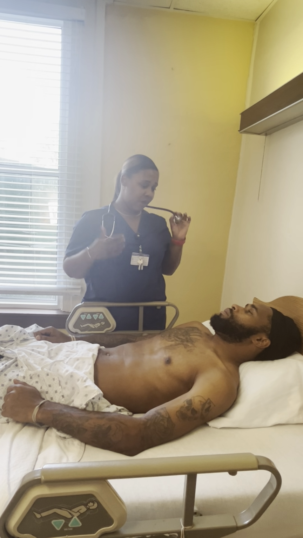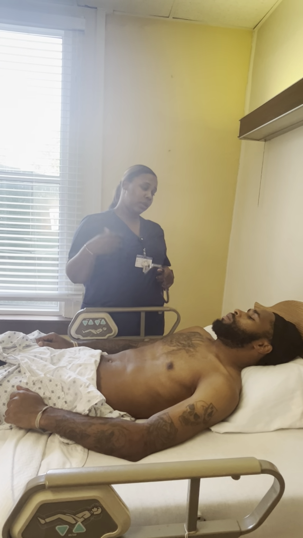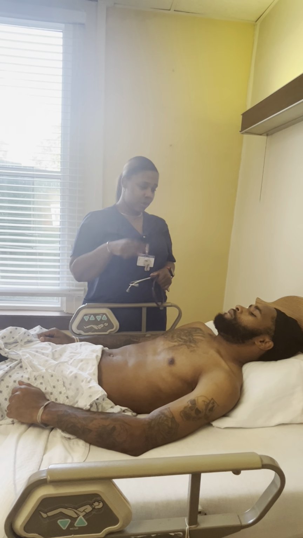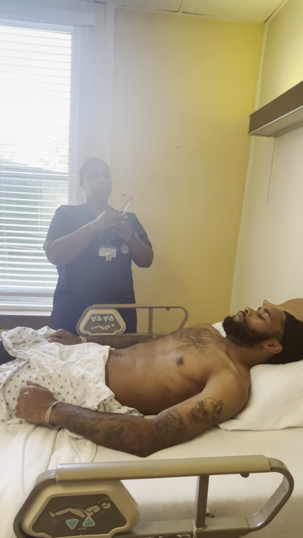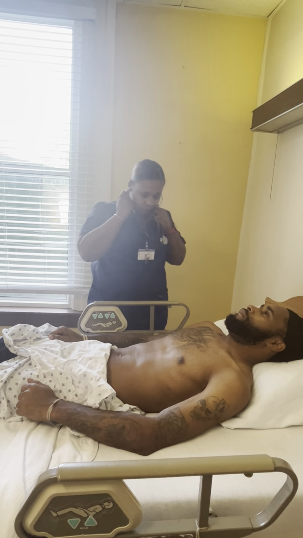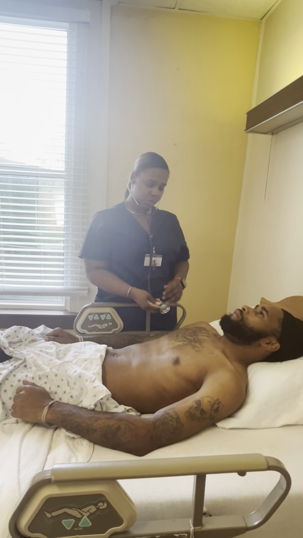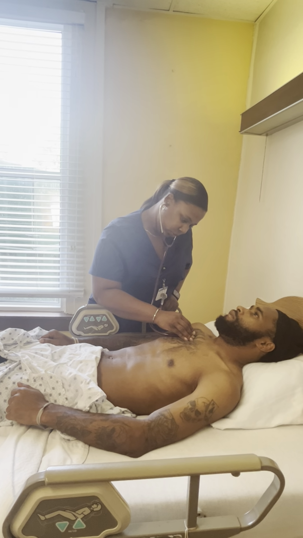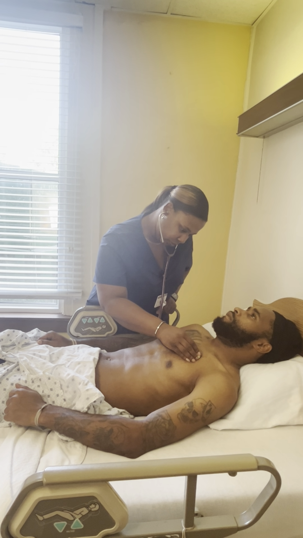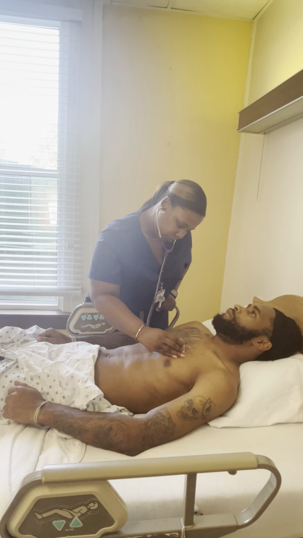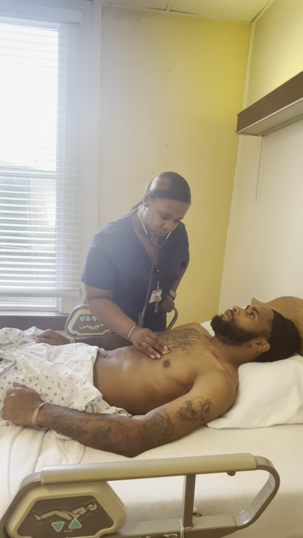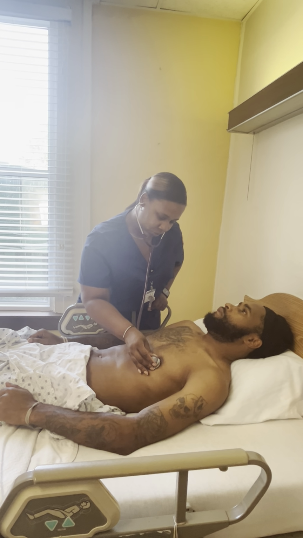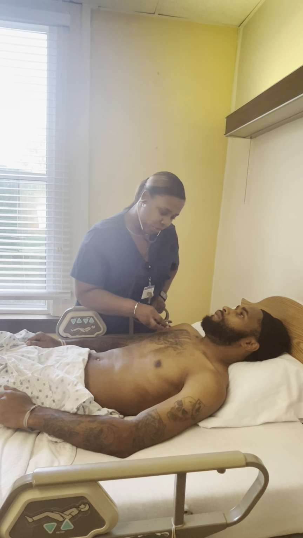I mean the bell and the diaphragm, and then I'm also going to listen for murmurs, which will be an additional heart sound to the sound. Okay. Now I'm going back with the bell.